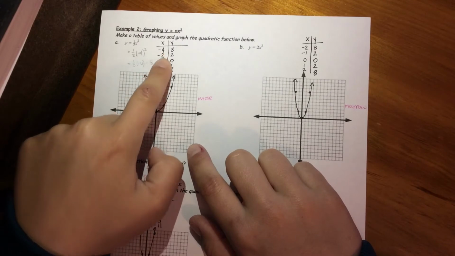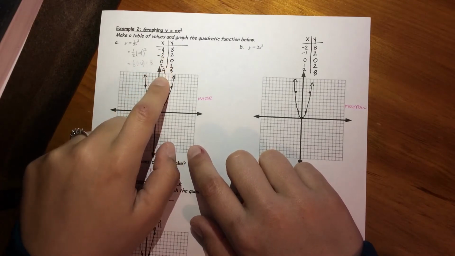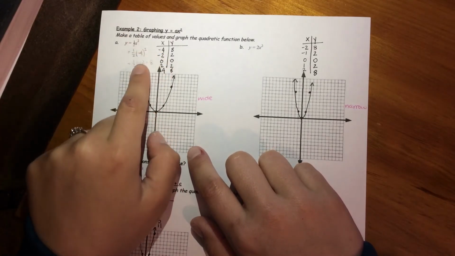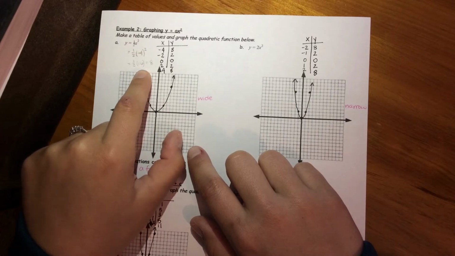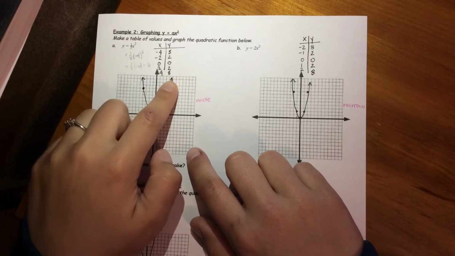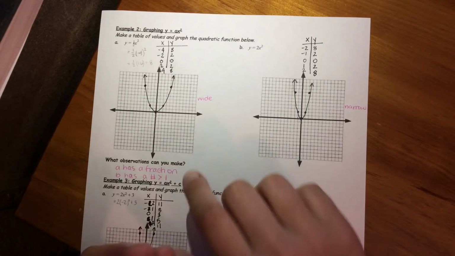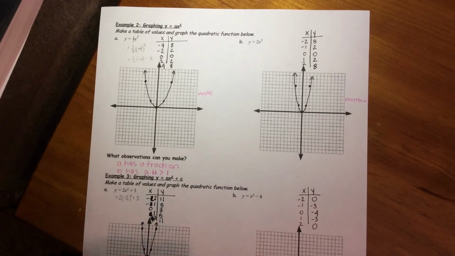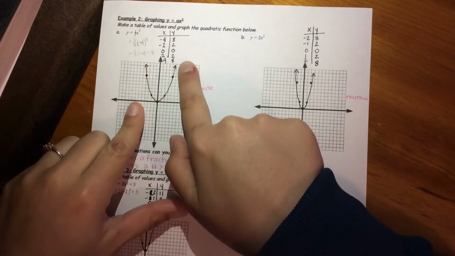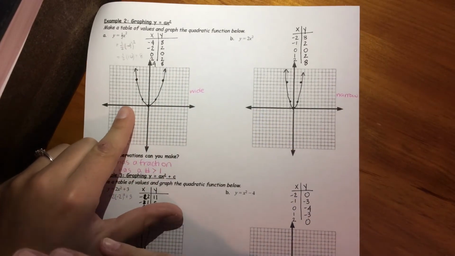So I picked -4, -2, 0, 2, and 4. I plugged them in. So remember order of operations when you plug them in. And then you get your y values. And then I just plotted those points. And remember, because we're talking about parabolas and quadratics, you want that U-shaped function, right? So I graphed my line and I drew it, and that's it. That's all we had to do.